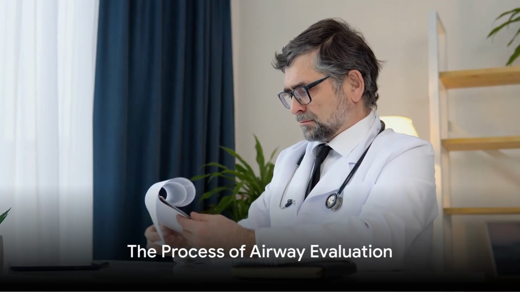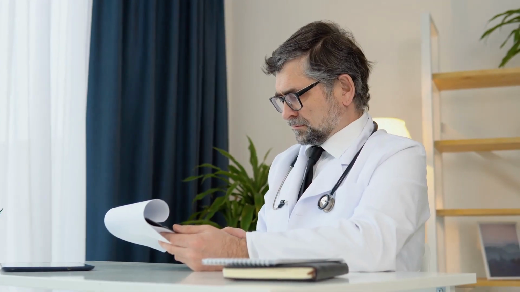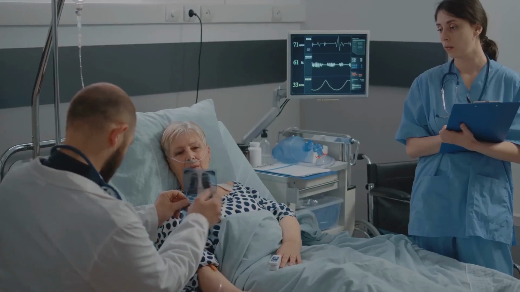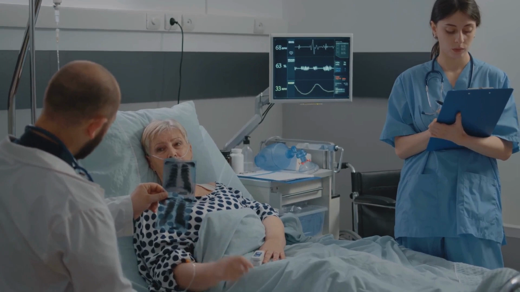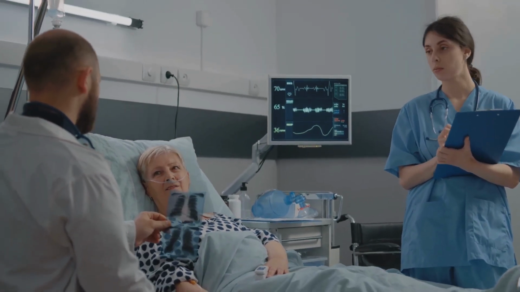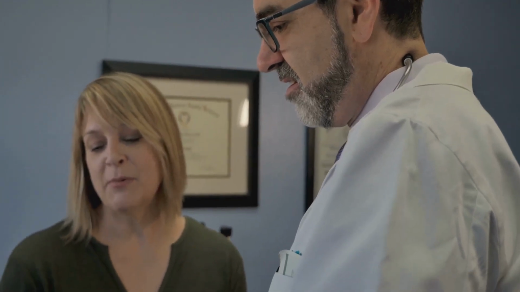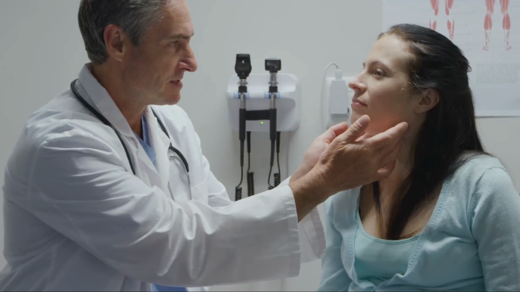Now that we understand its importance, let's dissect the process of airway evaluation. Airway evaluation is a multifaceted process that begins with a comprehensive review of the patient's medical history. This is a crucial step, as it can provide valuable insights into any pre-existing conditions or factors that may impact the patient's airway. This could include a history of snoring, sleep apnea, or previous difficulties with anesthesia.